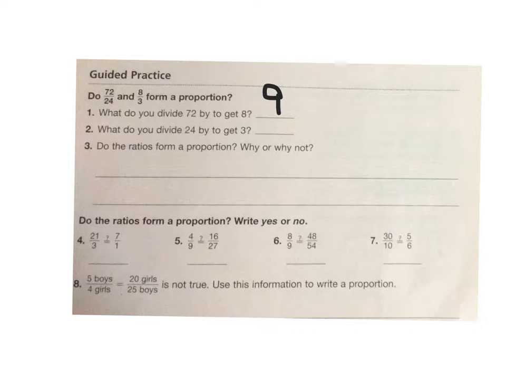And then we have another question. What do you divide 24 by to give you 3? We have to answer question 3. Do the ratios form a proportion? Why or why not?